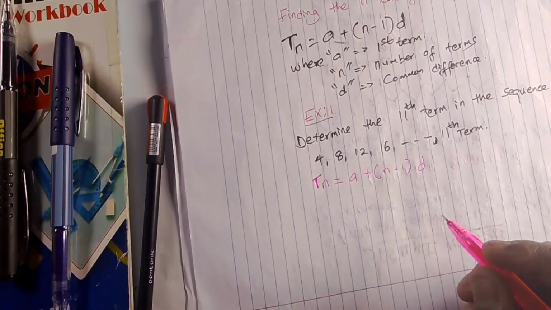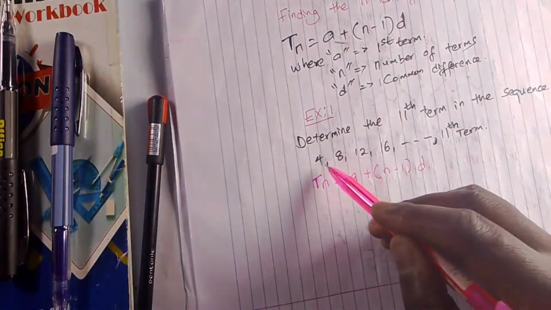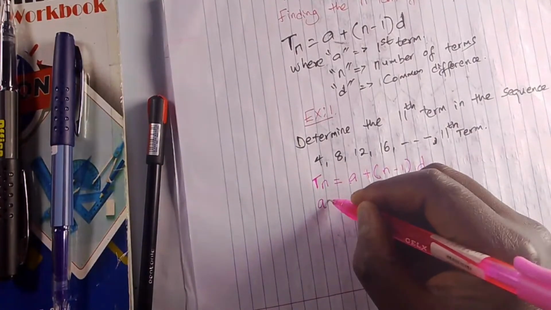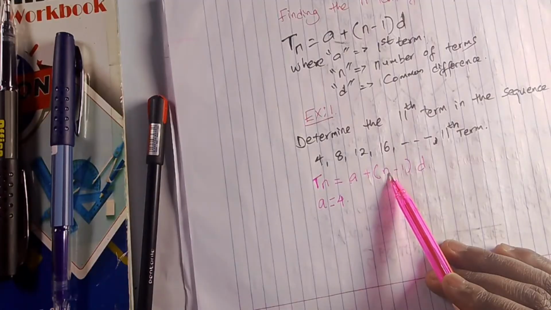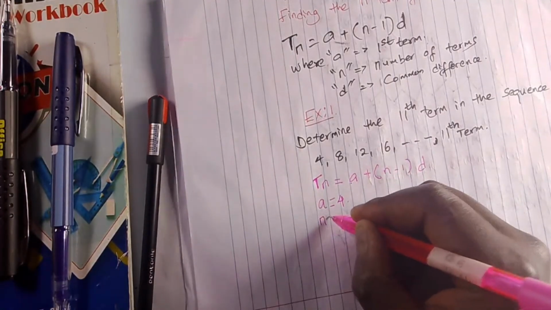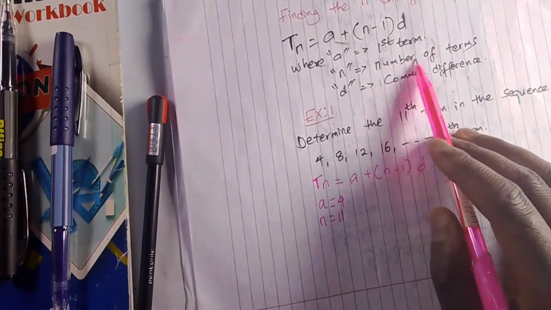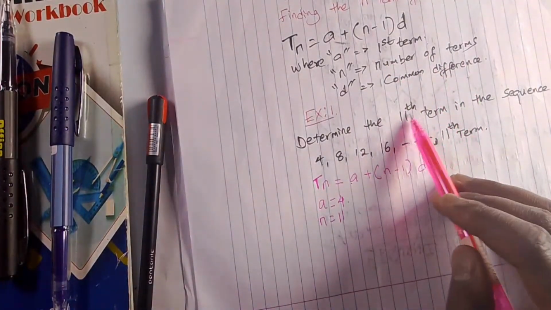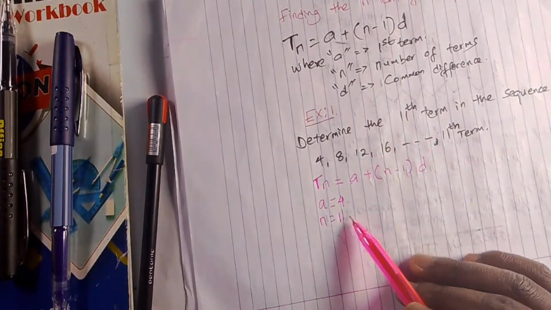Our a is the first term, so our a is 4. Our n will be equal to 11, since n represents the number of terms. In this case, the term we want is the 11th, so our n is 11.